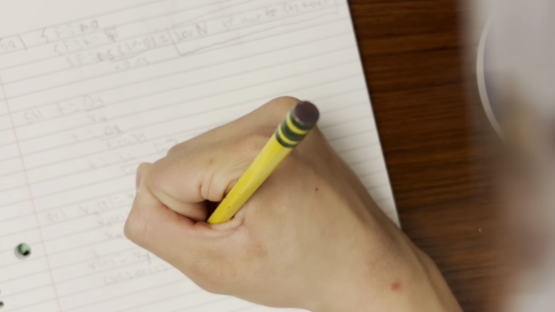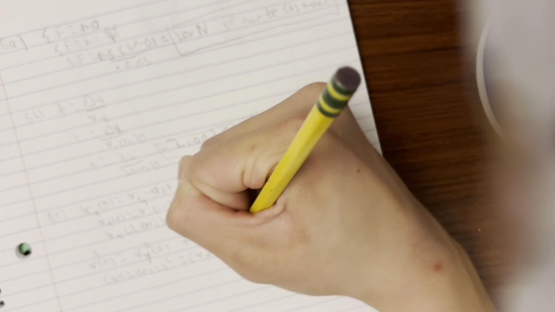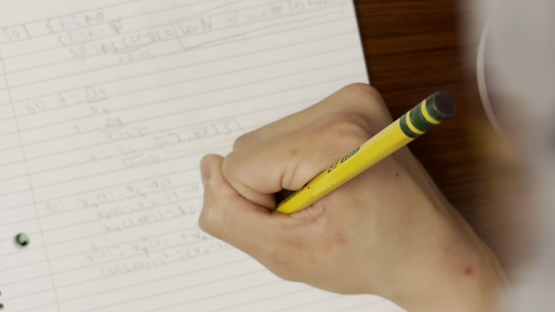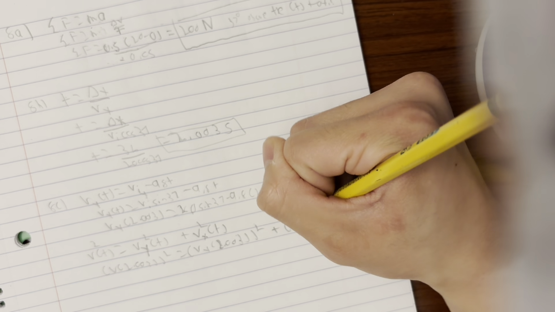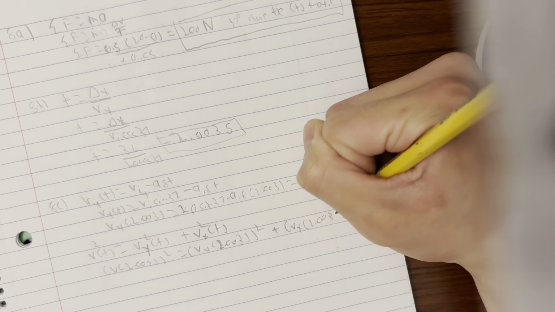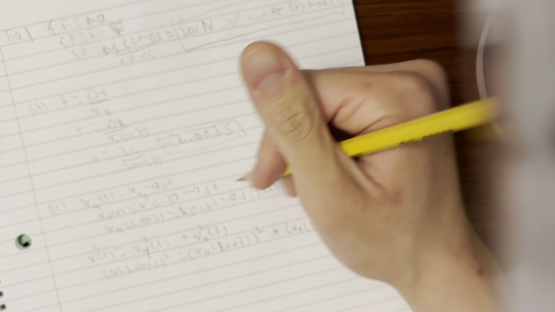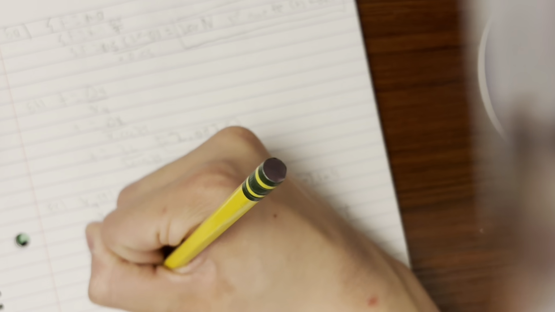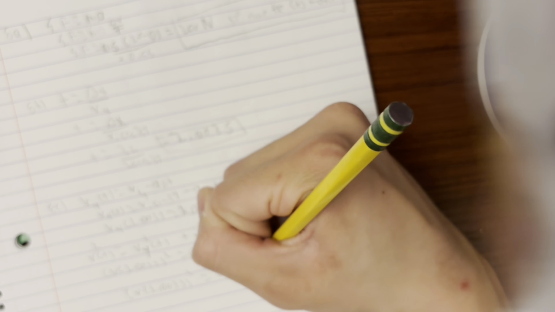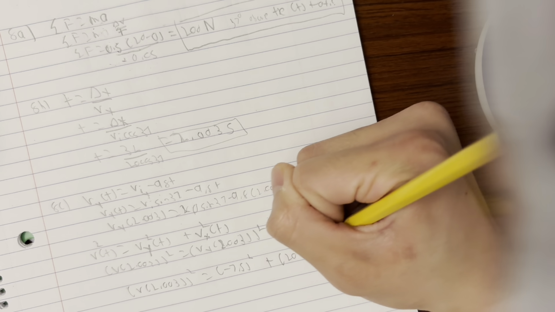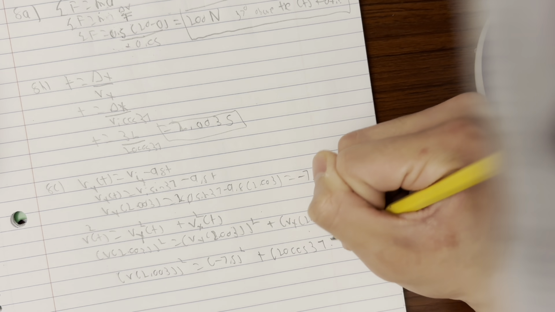So V of 2.003 squared is equal to negative 7.5 squared plus 20 cosine 37 squared.